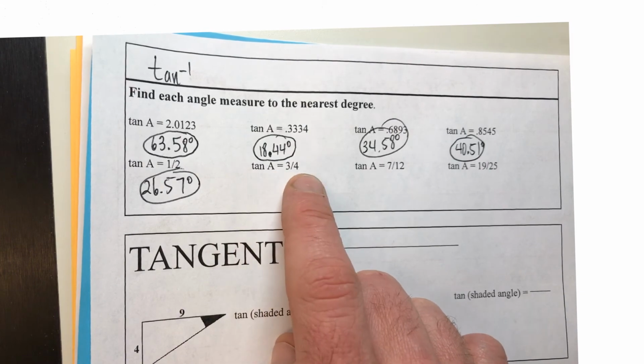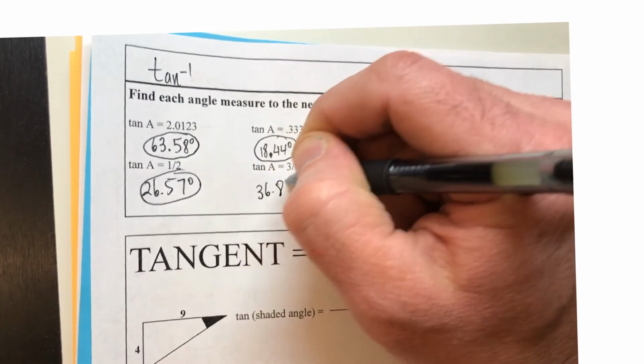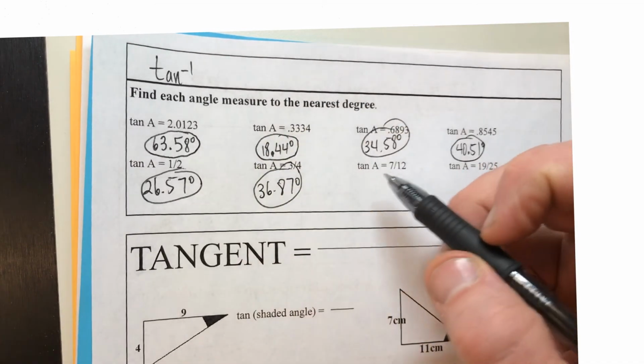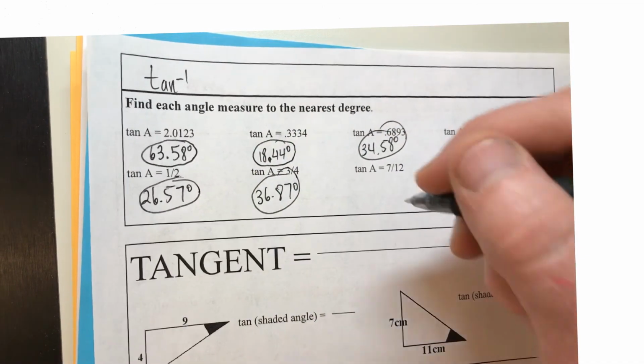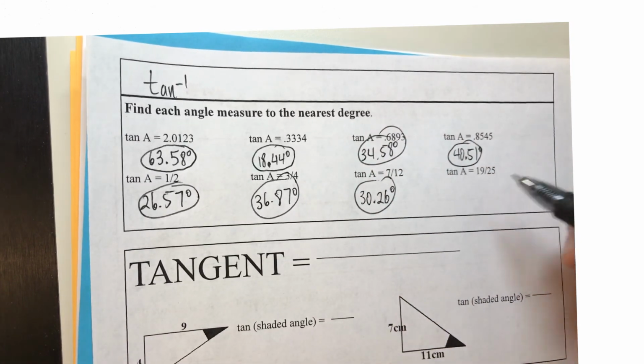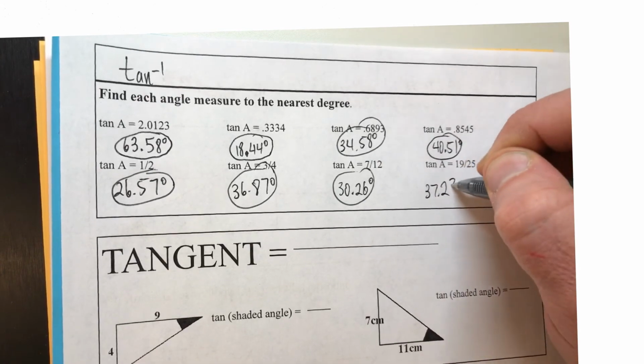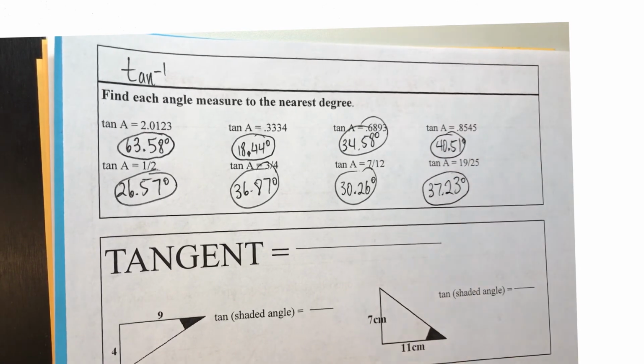Okay, so if an angle has a tangent of 3/4, how big is that angle? 36.87 degrees. If an angle has a tangent of 7/12, how big is it? 30.26 degrees. And if an angle has a tangent of 19/25, how big is that angle? 37.23 degrees.